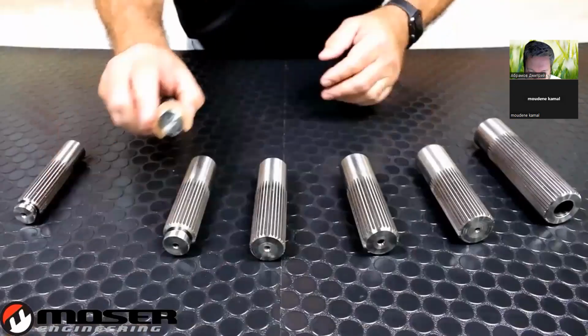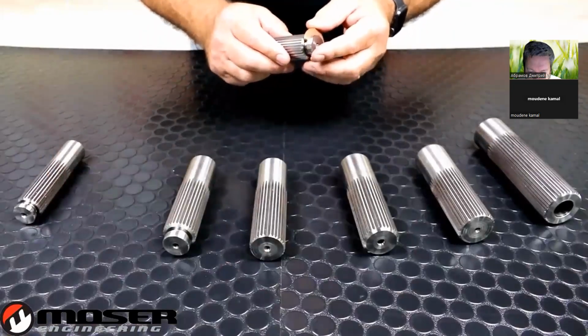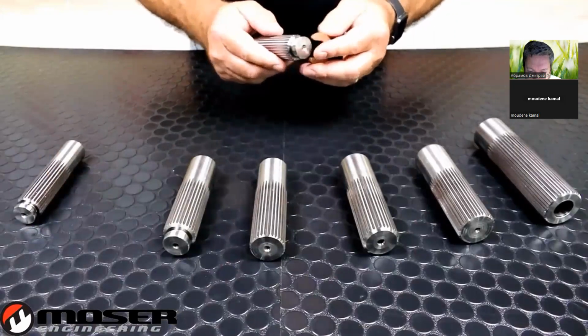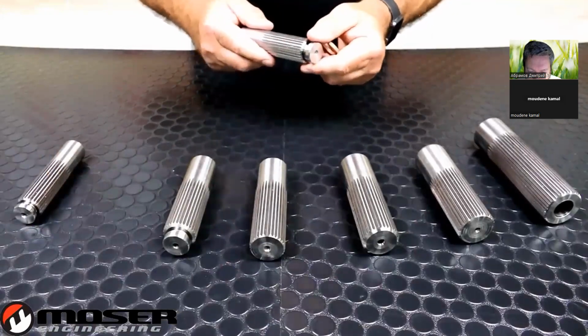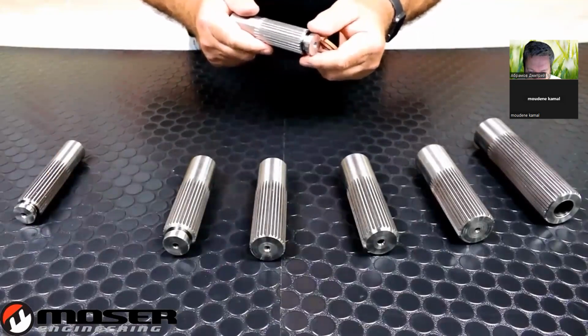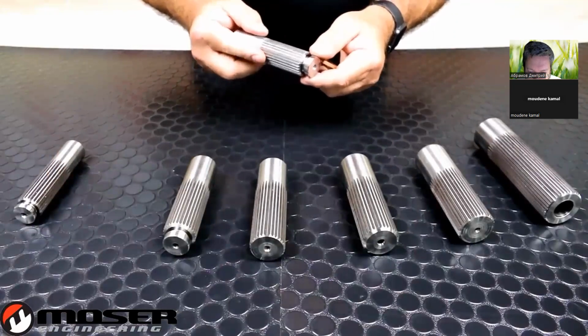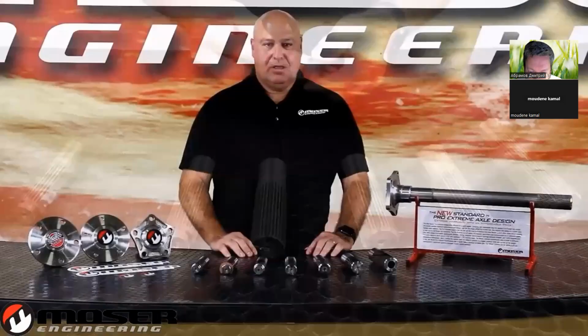This is one of our C-clip axles. Typically, these are found in OEM type vehicles, including GM 10 and 12 bolts and Ford 8.8s. They serve the OEM industry well and provide adequate support for these types of vehicles. However, when you start making more horsepower and put them in a racing environment, you need more strength than a C-clip axle can handle. Once you get to that point, Mosier recommends a bolt-in style axle. It is far safer than your OEM style C-clip axle.